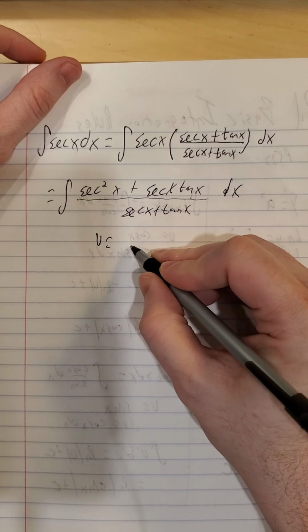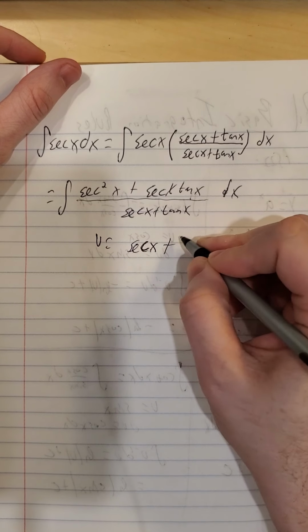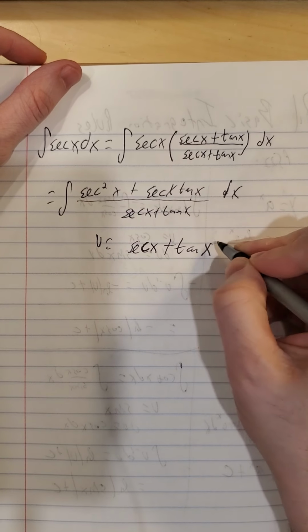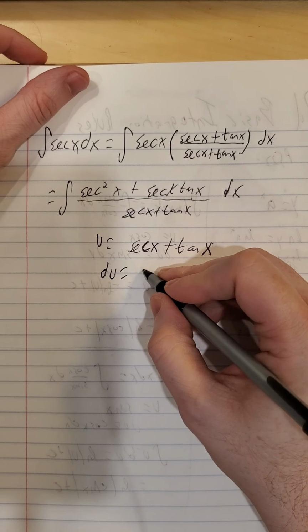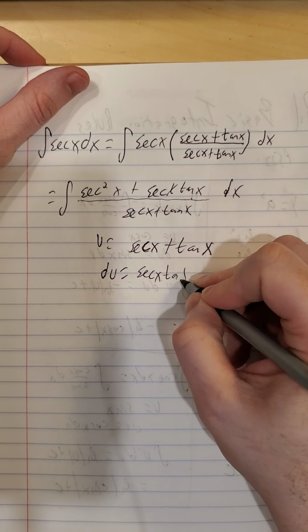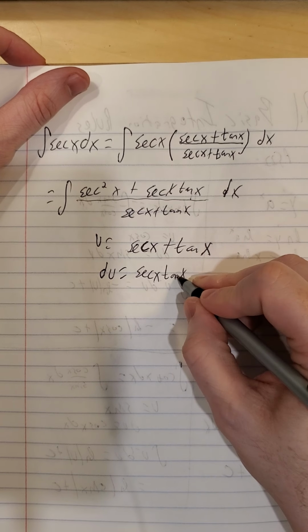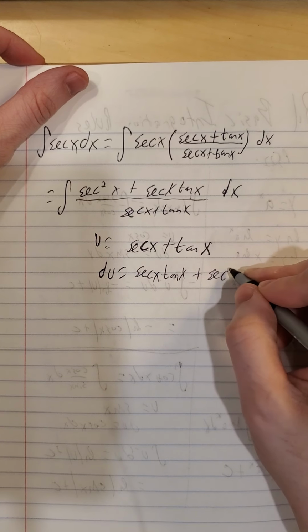So here we can let u be secant x plus tangent x. Derivative of secant is the secant tangent. Derivative of tangent, hopefully you remember, is secant squared.